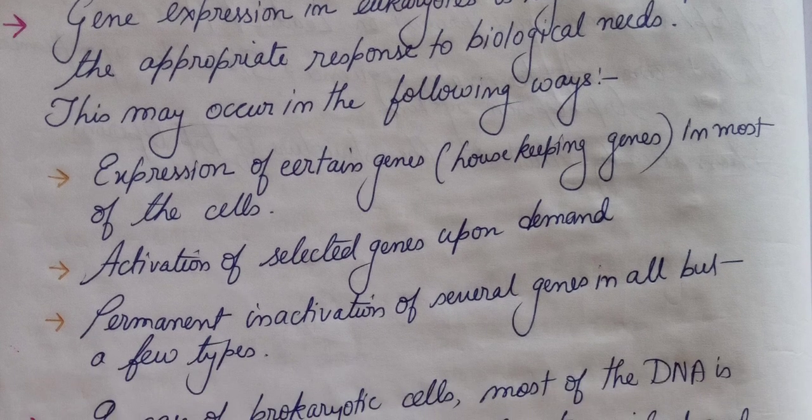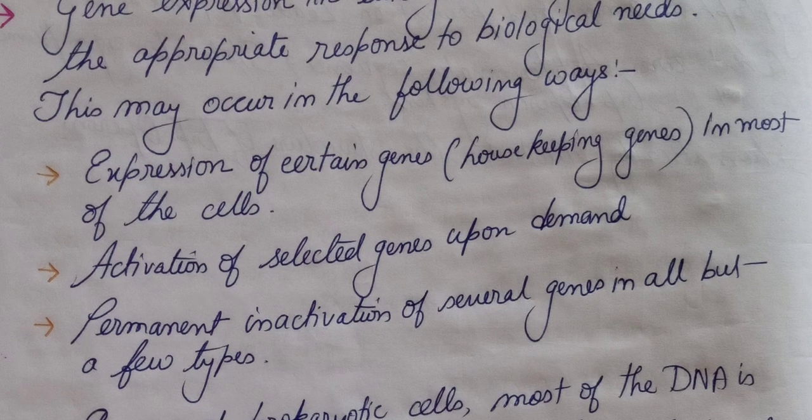Then comes activation of selected genes upon demand. According to the needs, certain genes will be selected. And last, permanent inactivation of several genes in all but a few types.